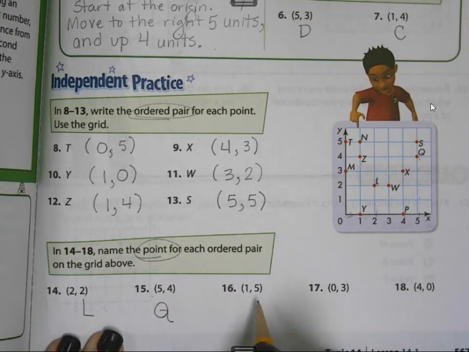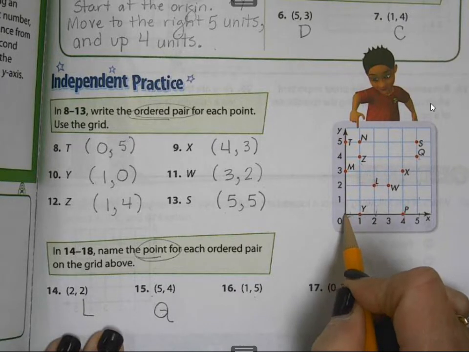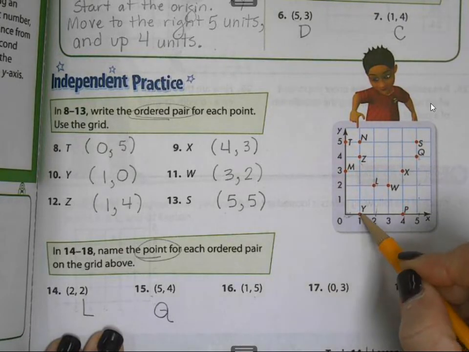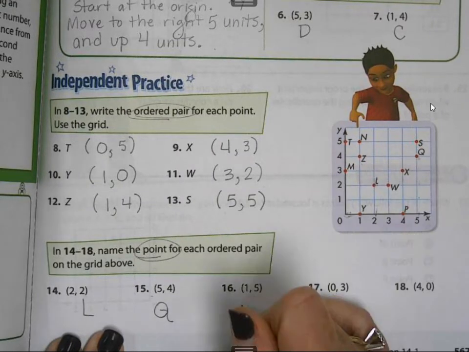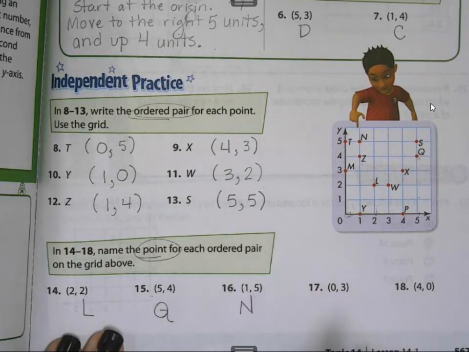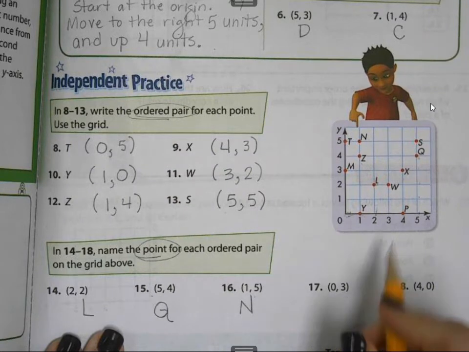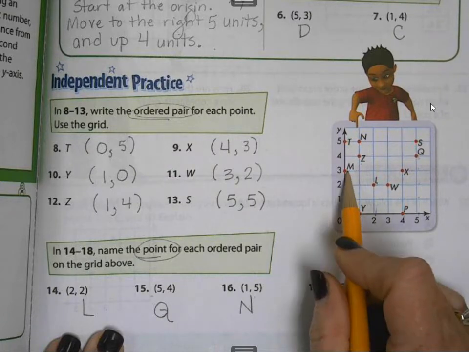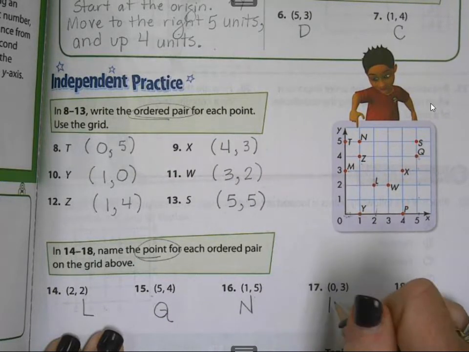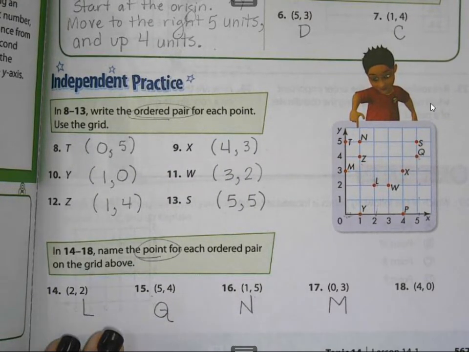All right. I'm looking for the point at 1, 5. Start at the origin, go over 1 on the x-axis, go up 5, all the way up to point N. Point that is located at 0, 3. All right, remember, 0 means we don't move anywhere on the x-axis. We go up 3, and it is point M that is located at 0, 3.